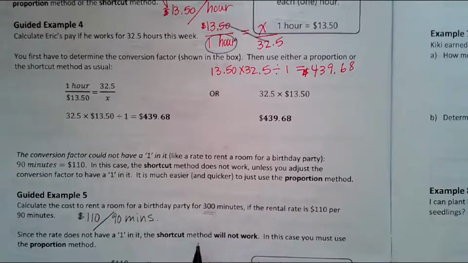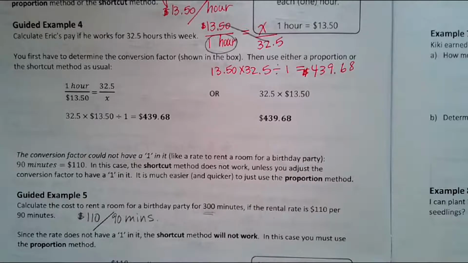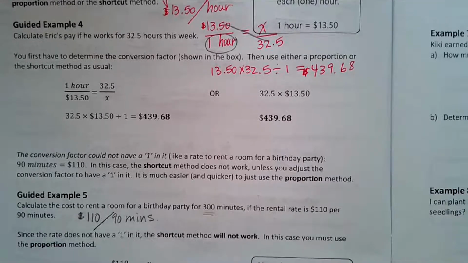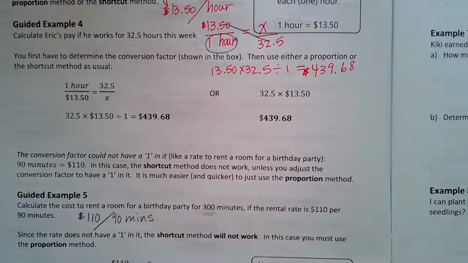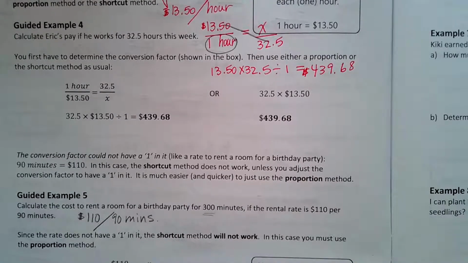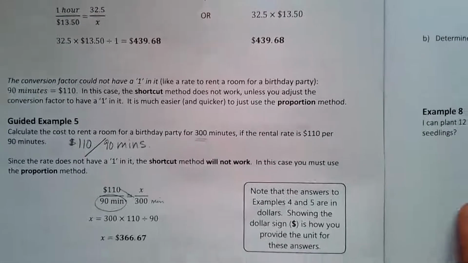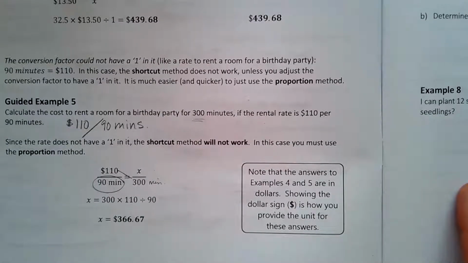What do I want? I want 30 minutes. So I have my minutes on the bottom, so my X is on the top. I multiply the two diagonal numbers and divide by the leftover. So there's my answer. Now it says, since the rate does not have a 1 in it, the shortcut method doesn't work. In this case, you must use the proportion method, which is another reason why I just prefer sticking to the proportion method, because it's foolproof and it always works.